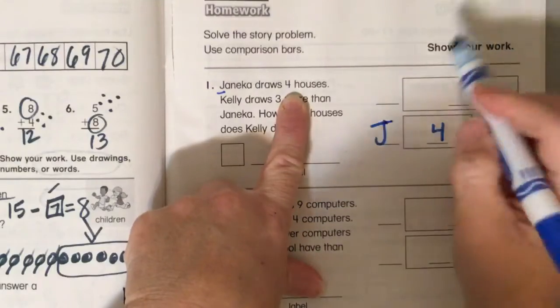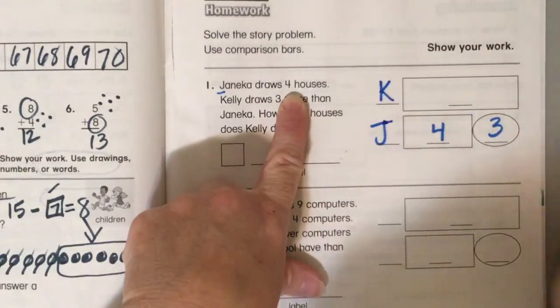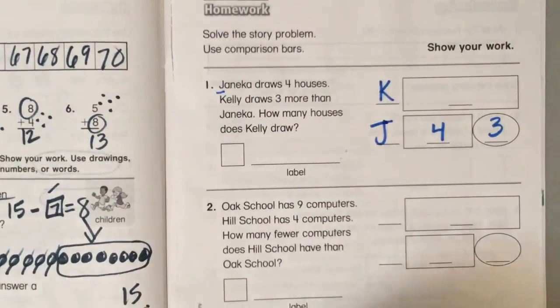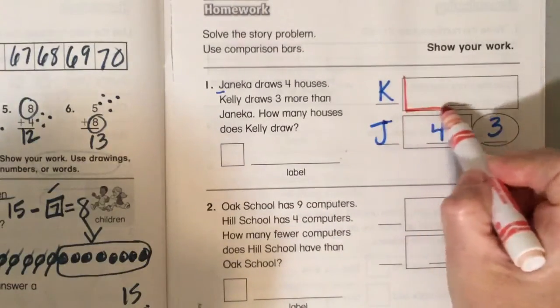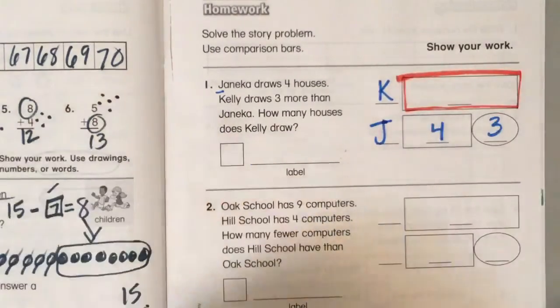You would probably not be able to do this by yourself, okay? That would not be something that you'd be able to do by yourself. So this is my missing information right here, okay?